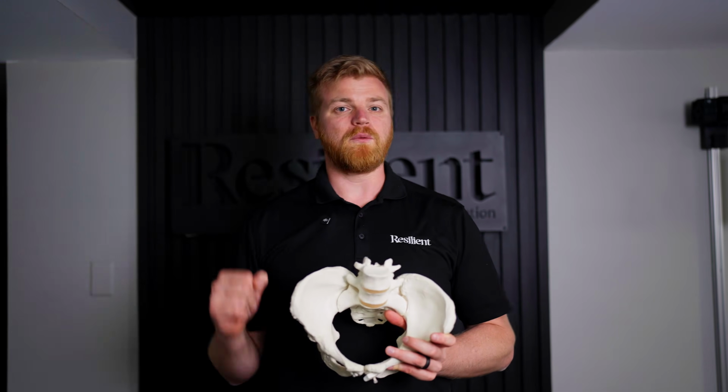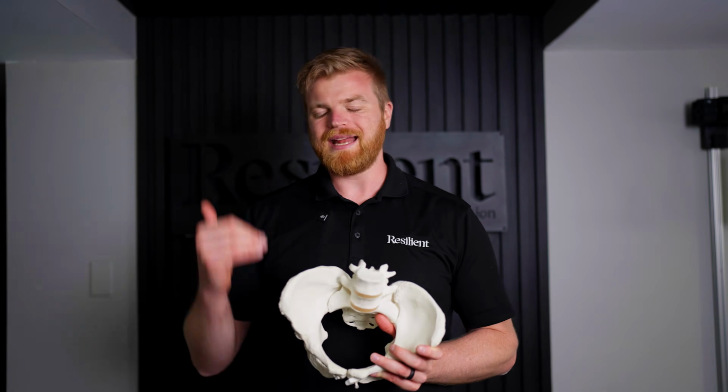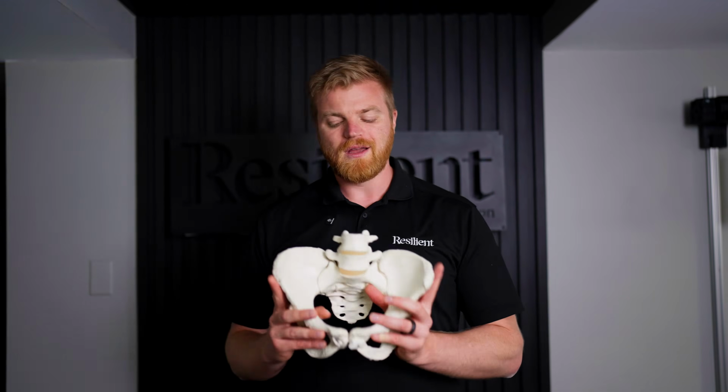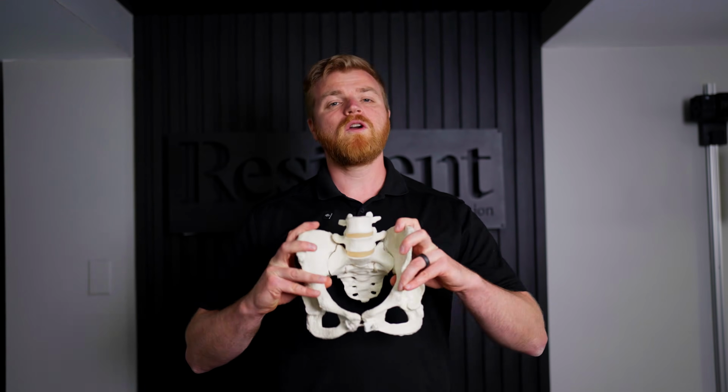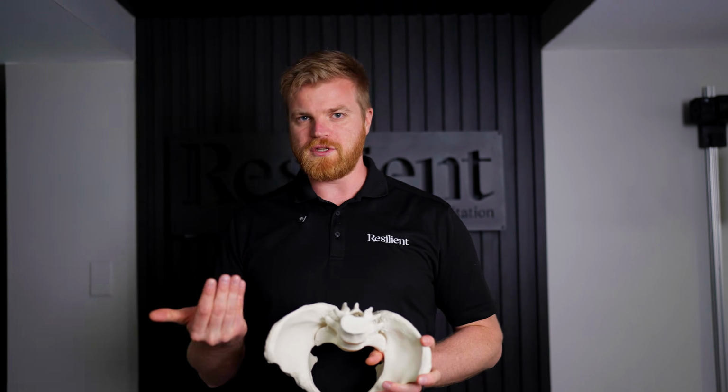Now, these two movements happen throughout the day, multiple times a day. They're related to breathing, they're related to walking, they're related to any kind of movement. At different ranges and different movements, we're going to have these two different types of movements happening. It could be asymmetrically or it could be symmetrically, depending on the movement we're doing.